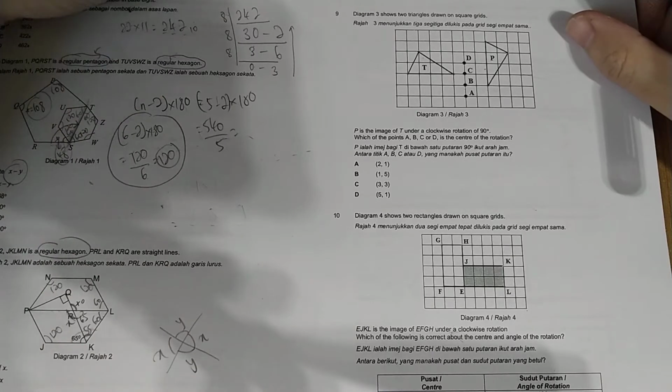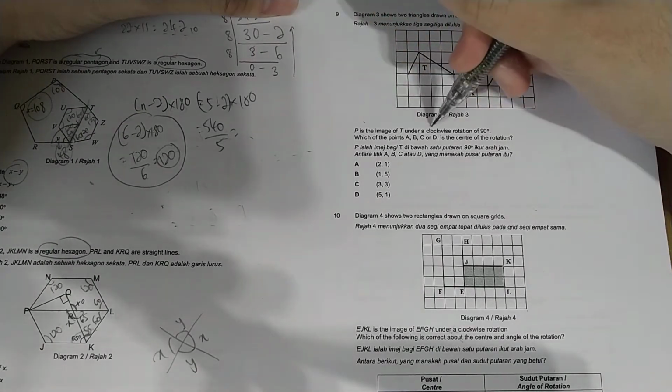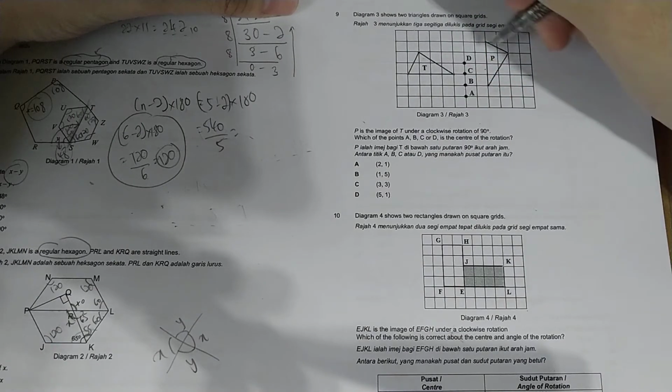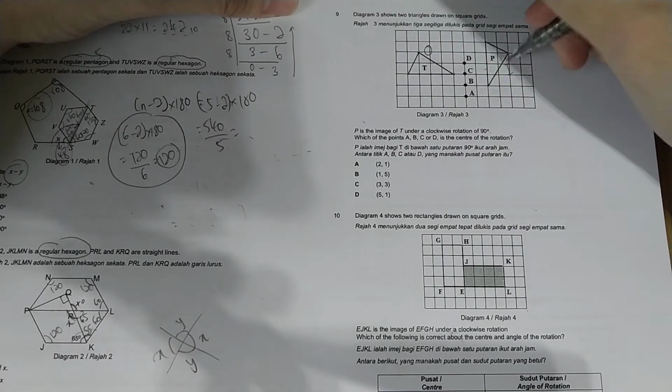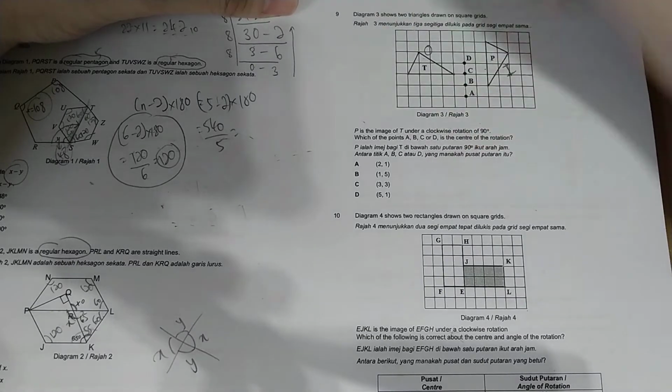Number 9. Diagram 3 shows 2 triangles drawn on a square grid. P is the image of T under clockwise rotation. Which one is image? Look carefully. P, and then T is object. I know you guys don't like to label this thing, right? You will just do it directly.